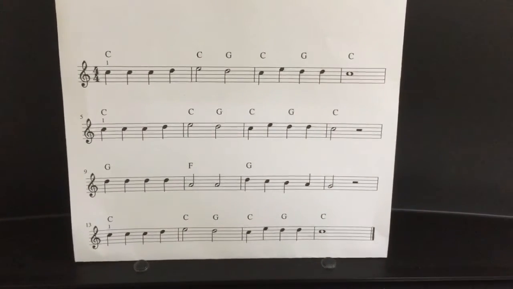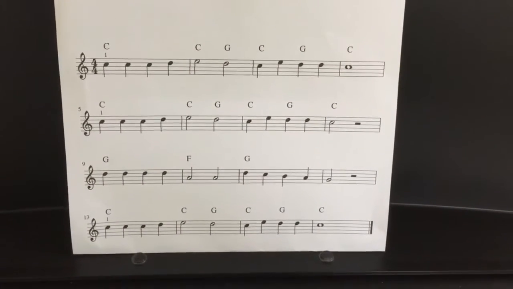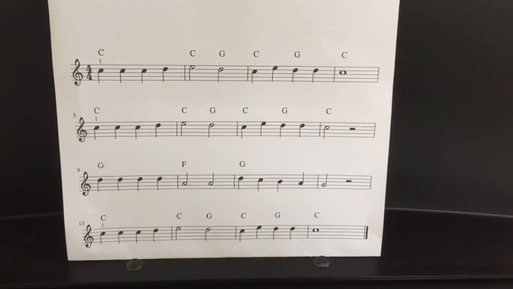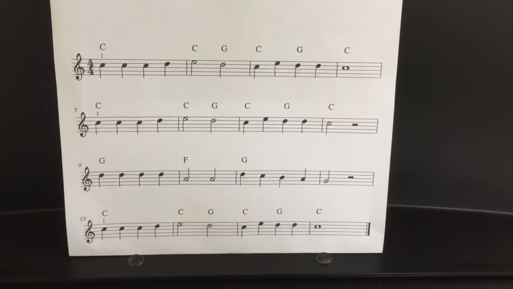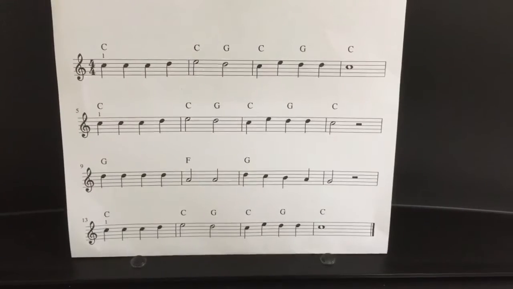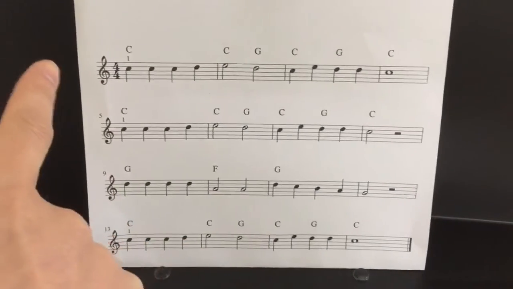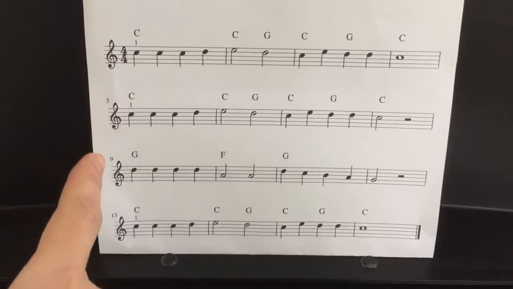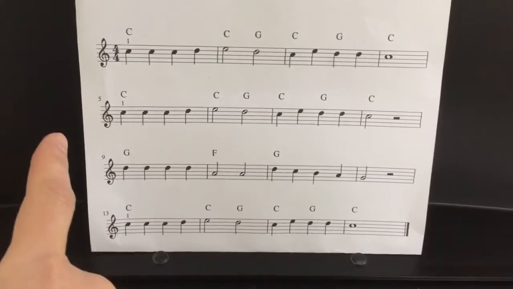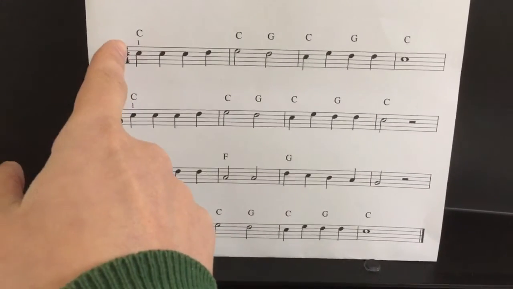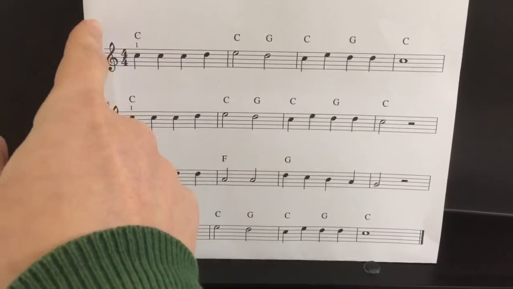This is the lesson for Au clair de la Lune, a French folk song. So the first thing we do is let's look at the structure of this piece. So there are 4 rows, row 1, 2, 3, and 4. So let's look at row number 1, and let's call this A.